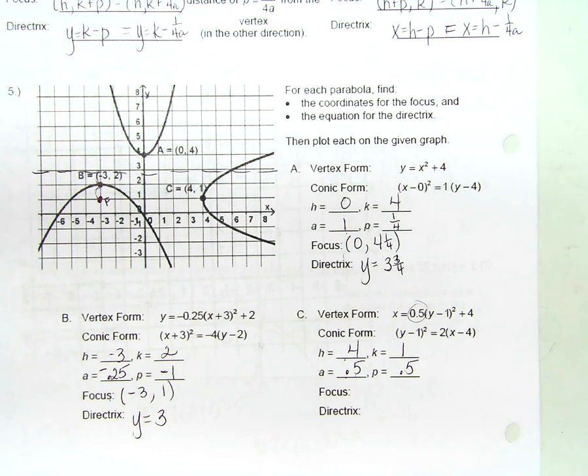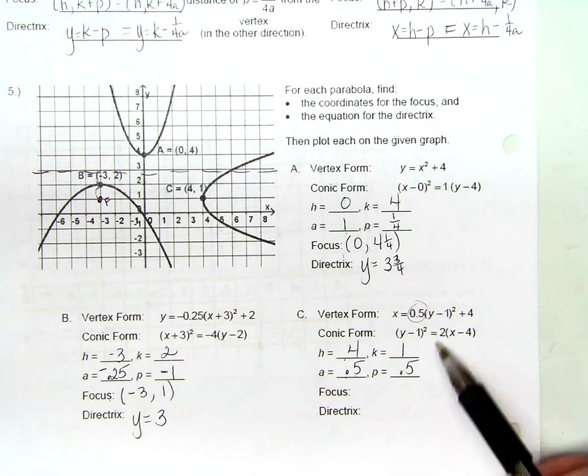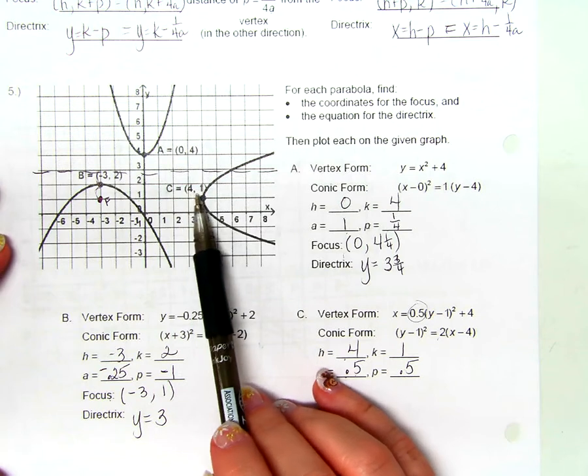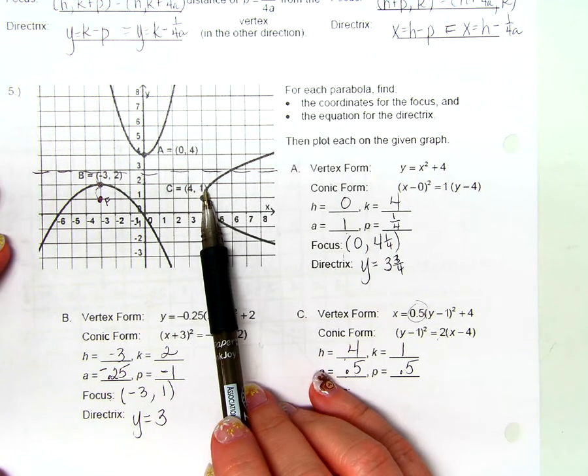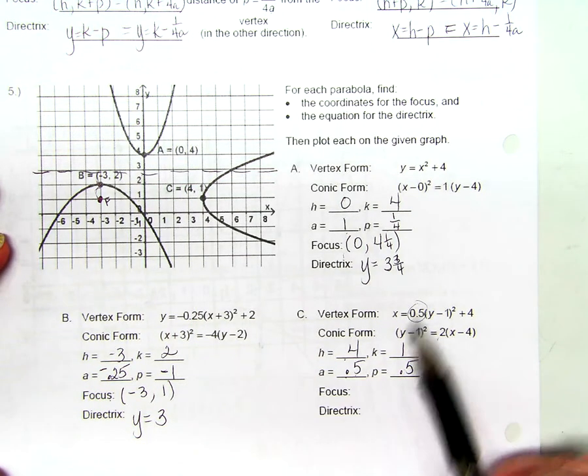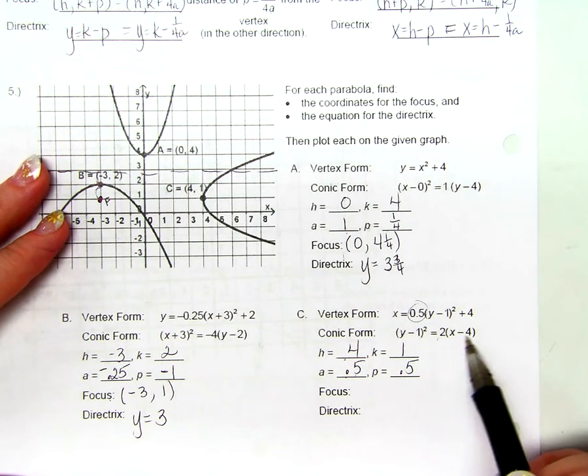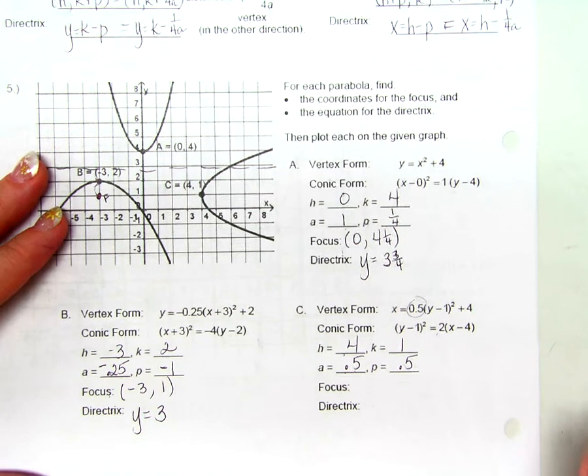Yes, sir? No. I see what you're saying. In the equations, they're switched, right? But this, the way that it's written over here for me, is always going to be HK. Okay, so H is 4, K is 1. I know it is switched in the equation right here, but the X is with the H and the Y is with the K. Good question.